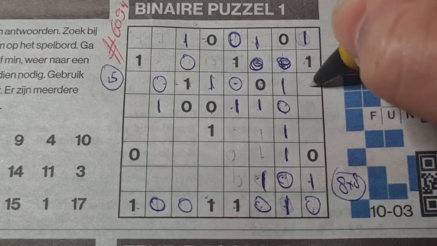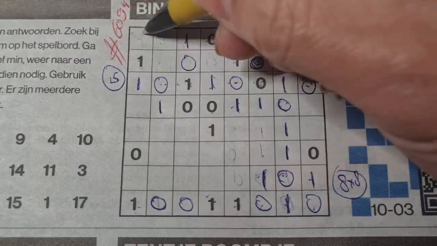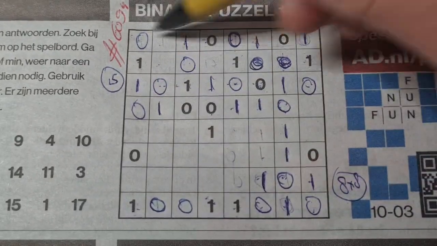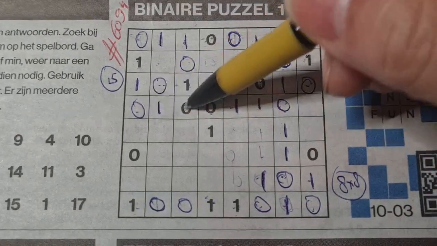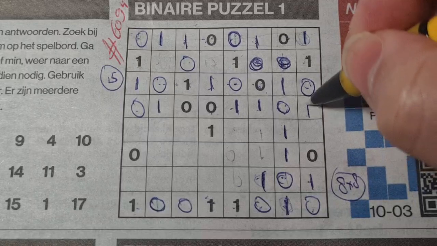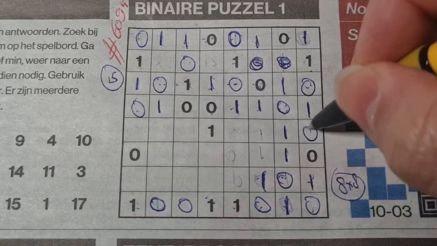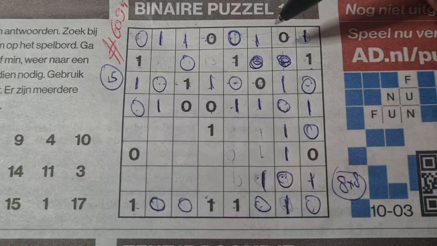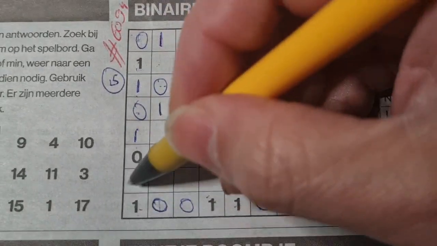Double 1, here no, there no. 4 O's we have here, so the rest are 1s. Double 1, here no, there no. 4 O's we have here, so the rest are 1s. 4 O's we have here, so the rest are 1s. 4 ones we have here, so the rest are O's. Between 2 O's comes a 1. 4 ones we have here, so the rest are O's.